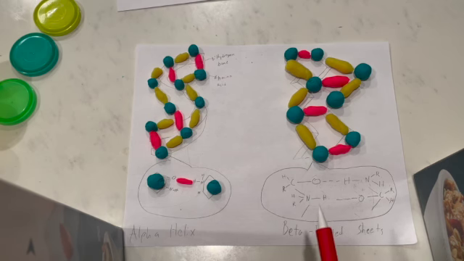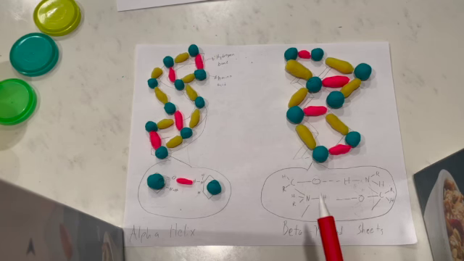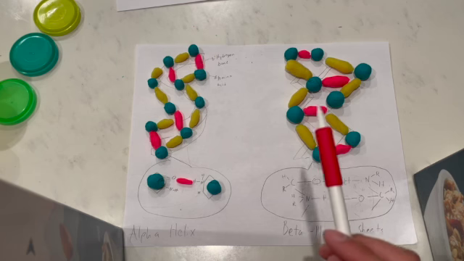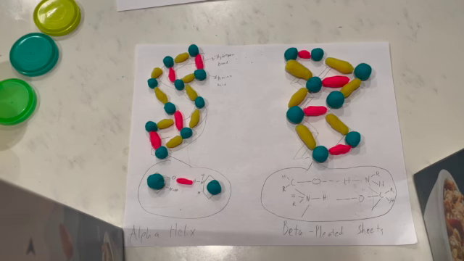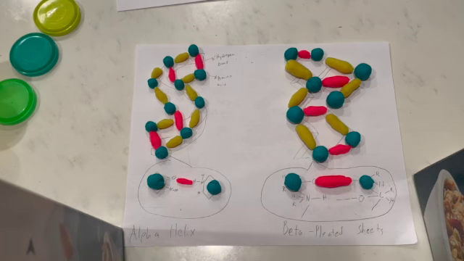Beta sheet consists of polypeptide chains arranged side by side. Has hydrogen bonds between chains. Has R groups above and below the sheet. It's typical of fibrous proteins such as silk.